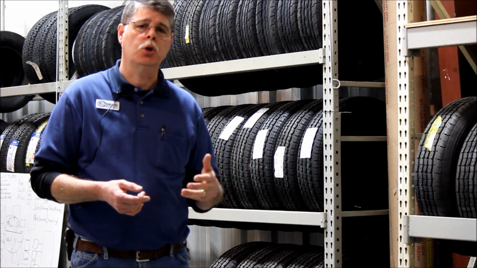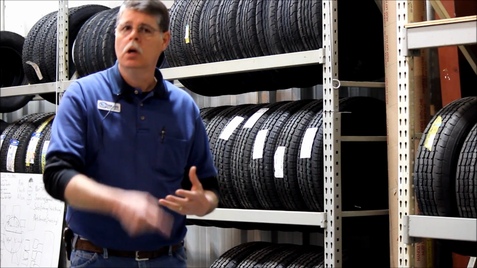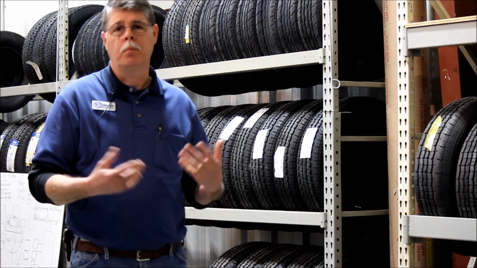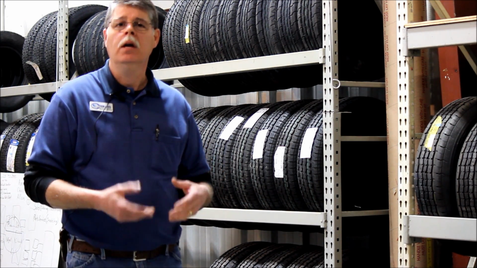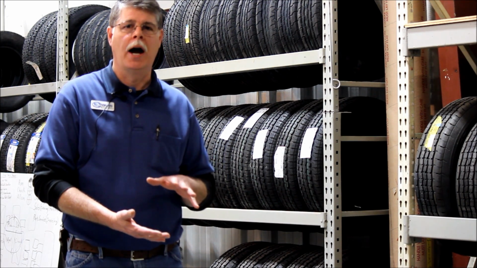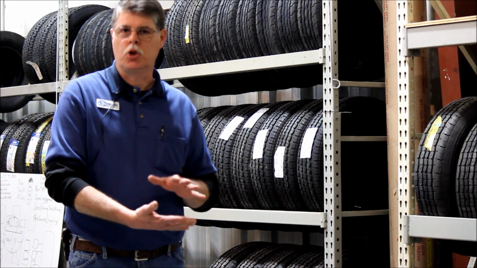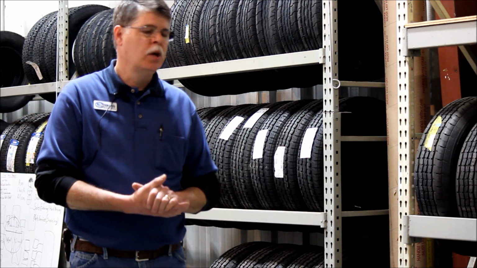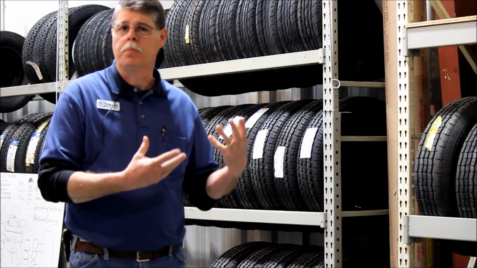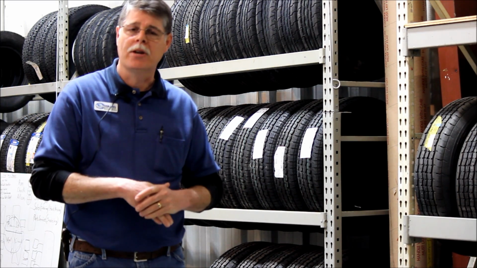The tire has to deal with the torsion of acceleration and braking, and also, premier on a passenger car tire, is creature comfort. In other words, the sidewalls on the tire are soft and flexible so that it doesn't transmit the bumps and jars in the road through the suspension to the driver and passengers in the vehicle.